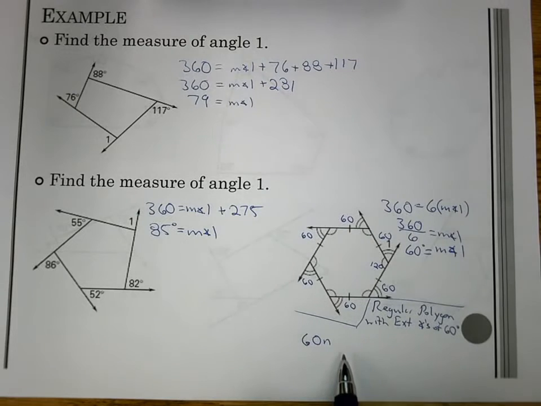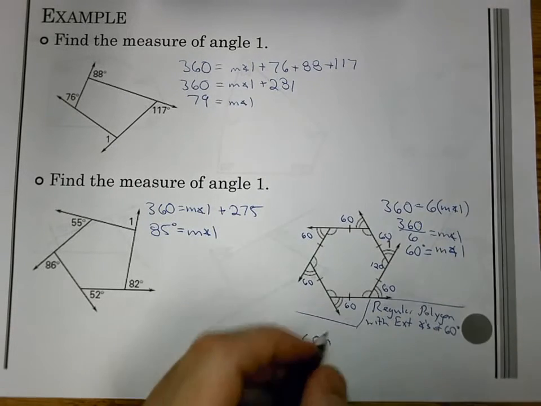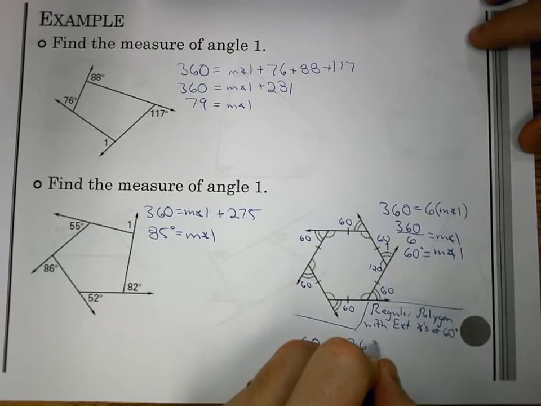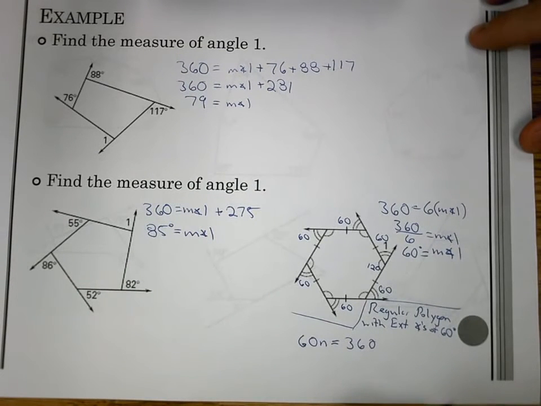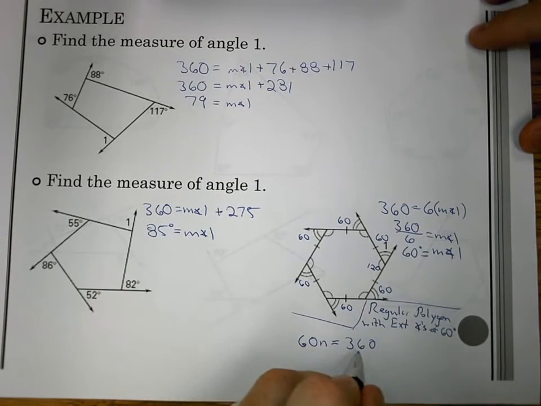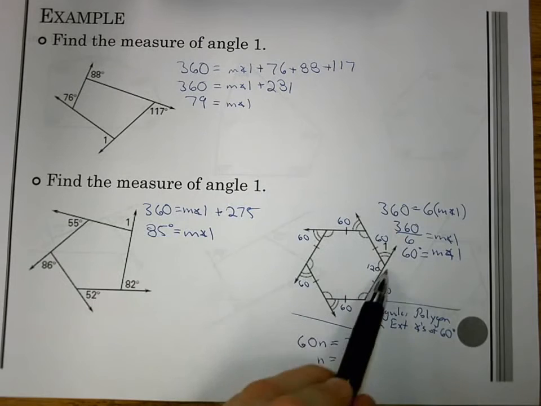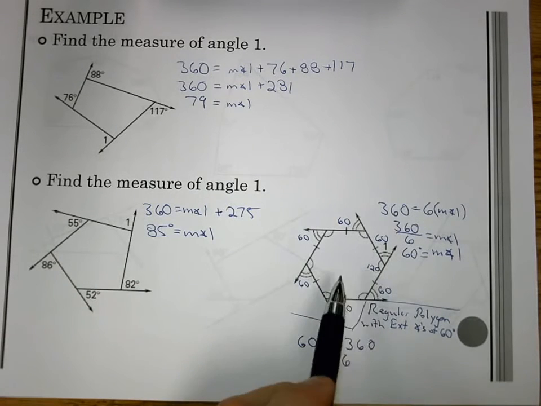So now I can take 60n and set it equal to the total for the exterior. Well, the exterior doesn't depend on the number of sides or the number of angles. It's always 360. So I could do 60n equals 360. If I divide both sides by 60, I get n equals 6. It turns out to be a hexagon like the problem we looked at here.